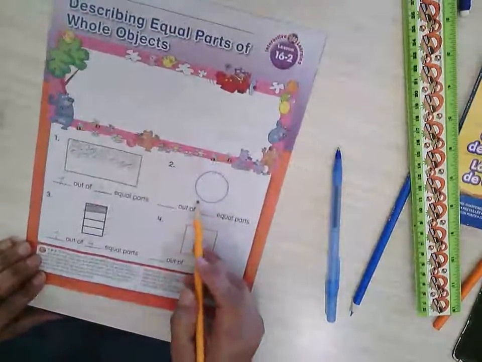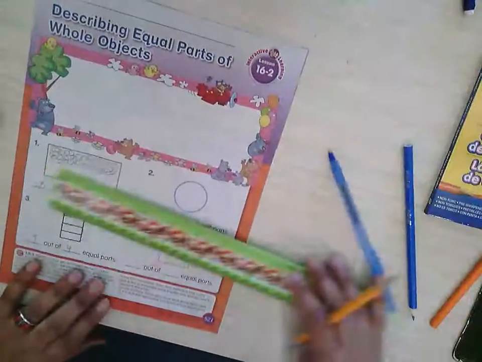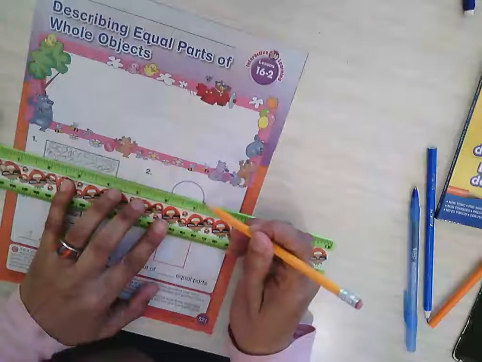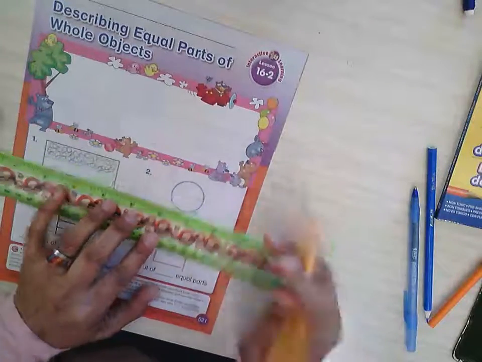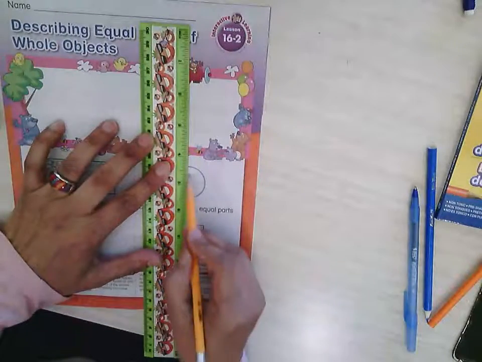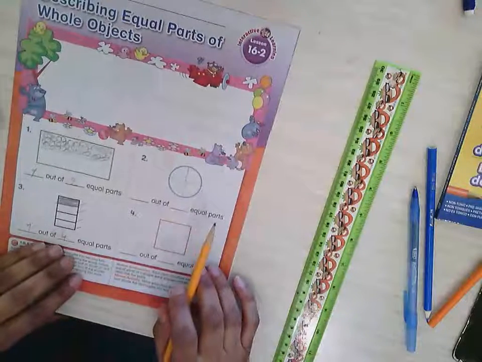Let's go for the circle. I would like to divide it into 4 equal parts. So I'm gonna use my ruler. I'm gonna divide it or split it into 4 equal parts, like a pizza, like that, and you have 4. Let's shade 3 parts.